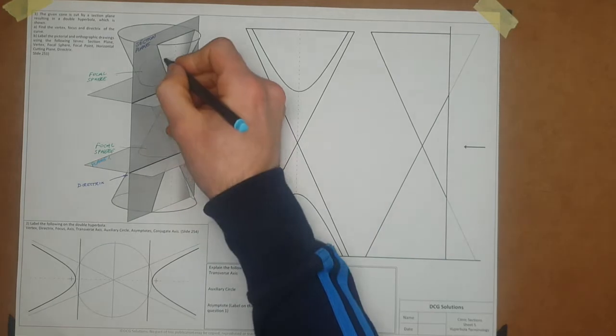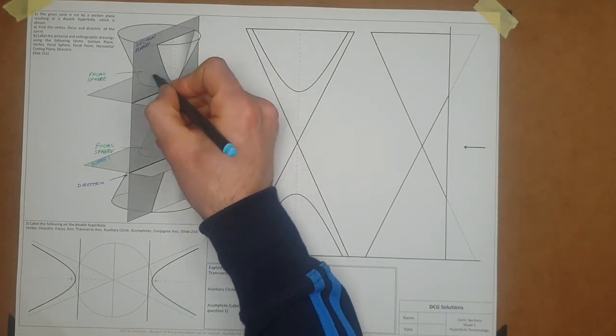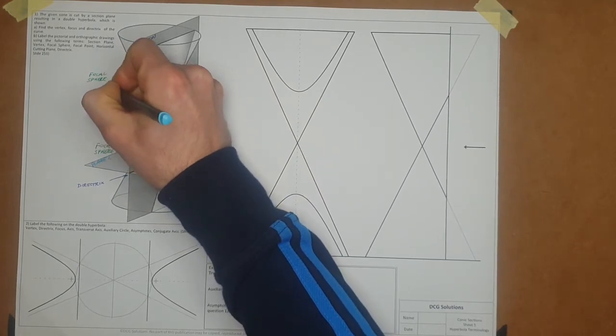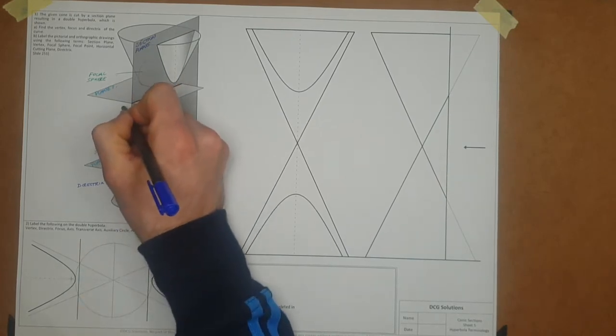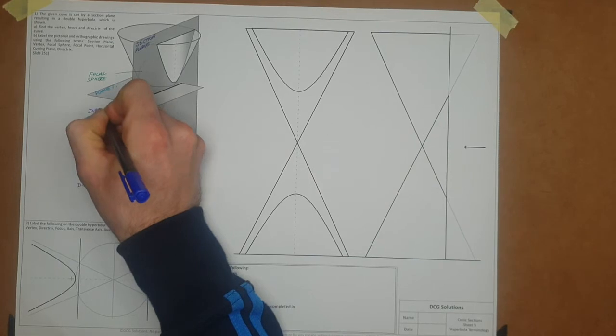Very similar up top, the sphere comes in contact with the cone around this circle of contact, extended onto plane 2. And when plane 2 extends and intersects with the primary section plane, we get a directrix.